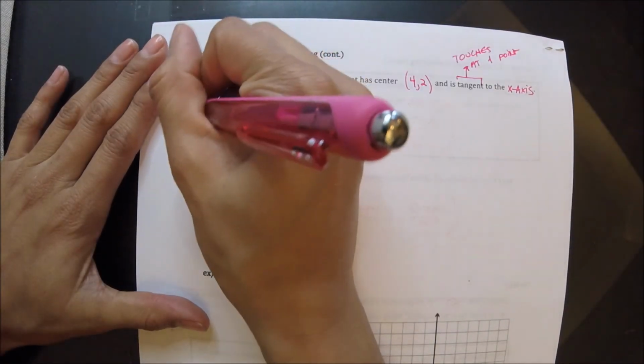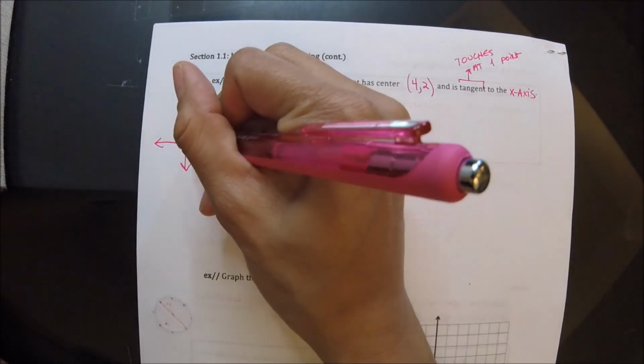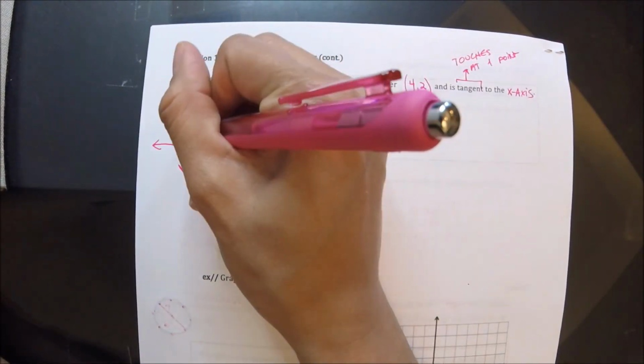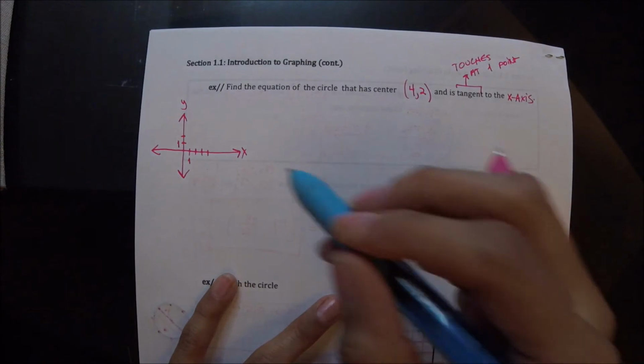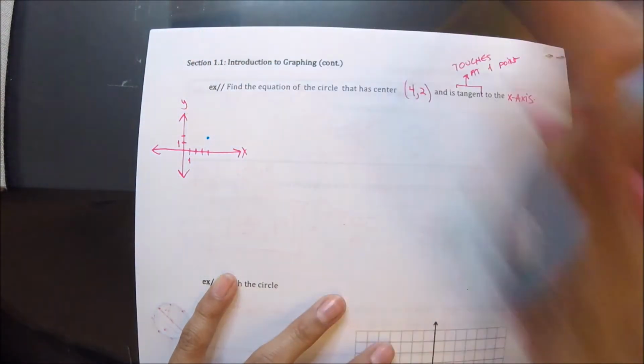This one might be better to draw a picture to get an idea of what we're looking for. So let's draw an XY axis. And it says that the center has to be at (4, 2). 1, 2, 3, 4. 1, 2. Write in my scale. So the center is supposed to be right 4, up 2. That's where my center is going to be.